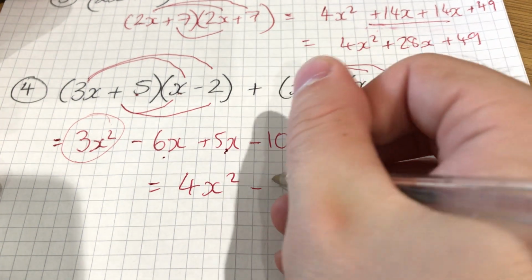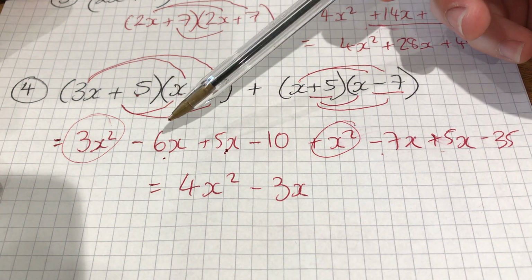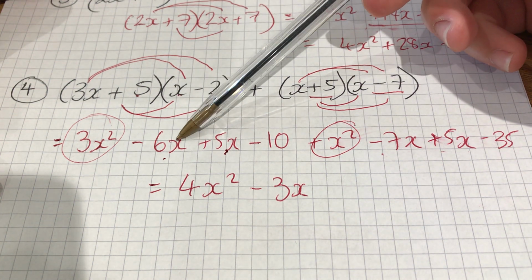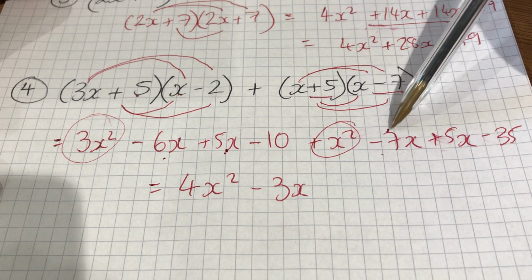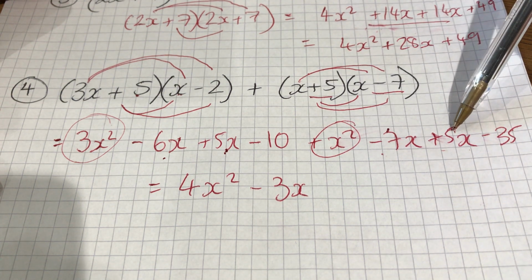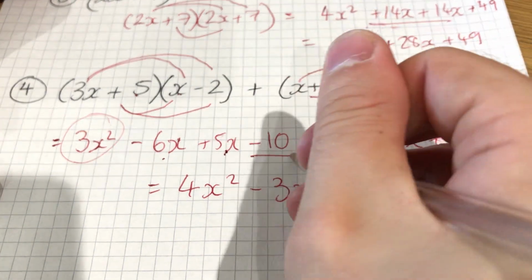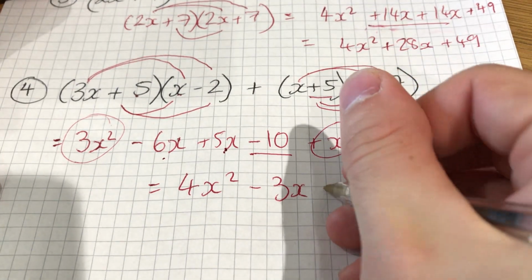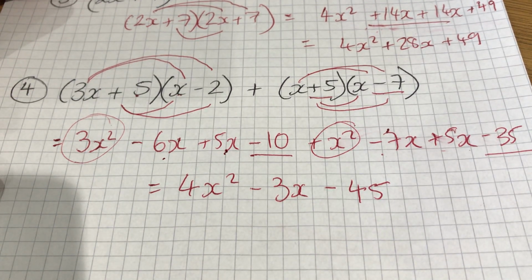Plus 5x is minus 3x. Let me just double check that so I've not made any mistake. Minus 6 plus 5 minus 1, minus 7 is minus 8, plus 5 is minus 3. And then minus 10 and minus 35 we're going to put together. Minus 45. Oh, nasty one.